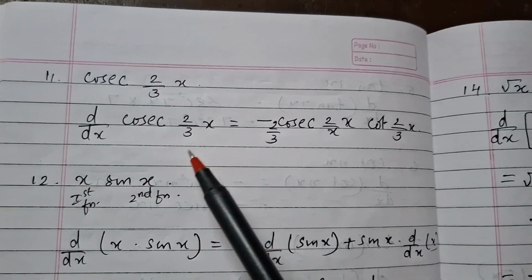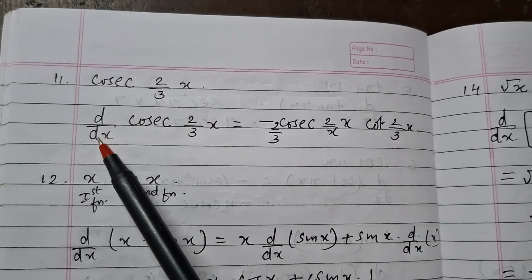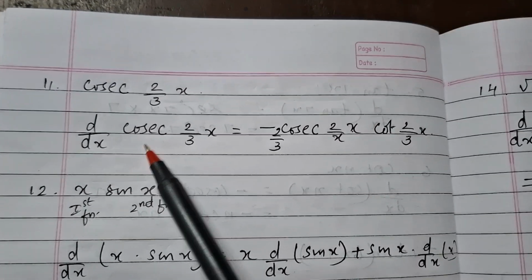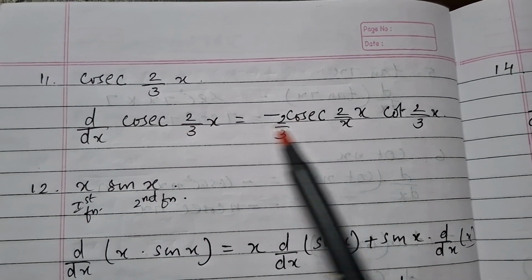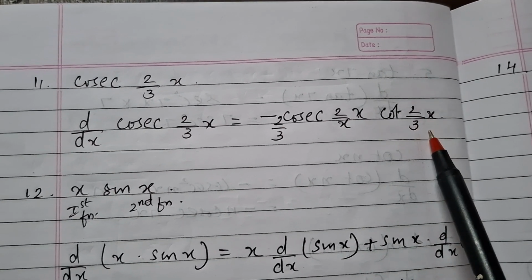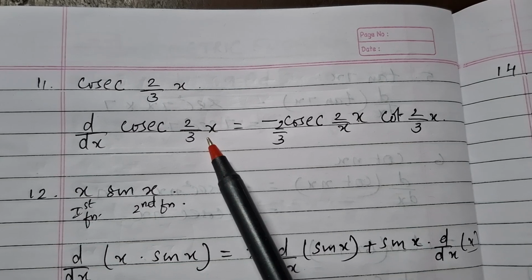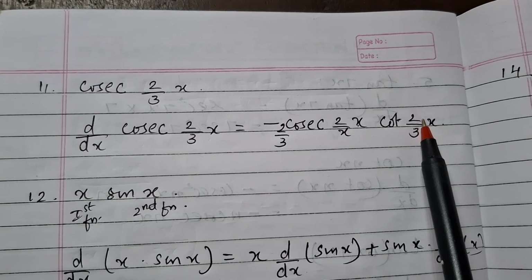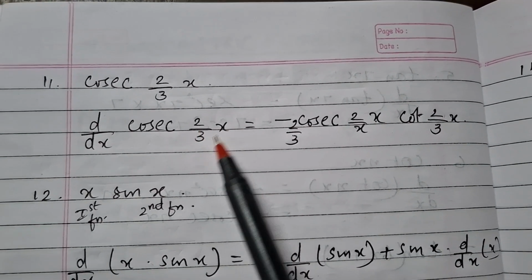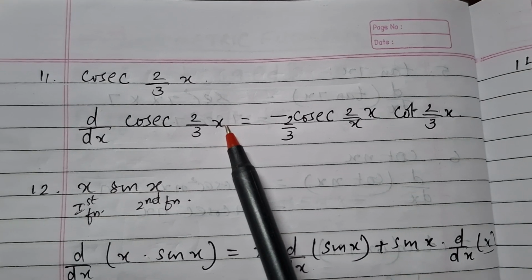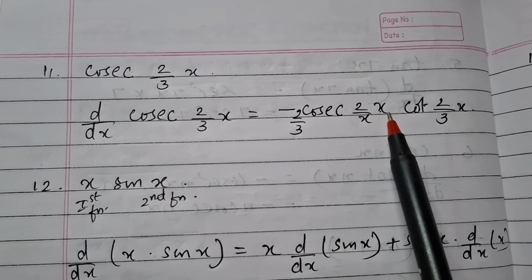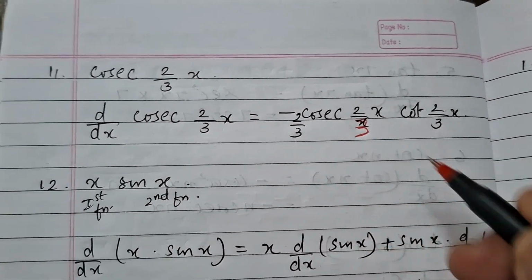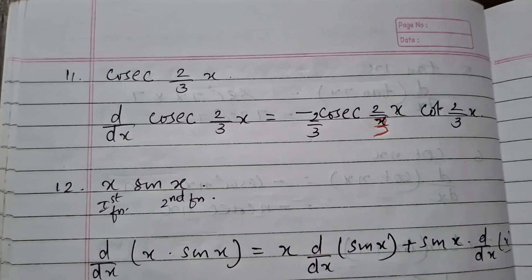Next, cosec 2 by 3x. So it will become d by dx of cosec 2 by 3x we have to find out. Cosec x is what? Cosec x cot x. So cosec 2 by 3x into cot 2 by 3x. Similarly 2 by 3x also we have to differentiate. So our formula is what? d by dx of cosec x is minus cosec x cot x, that we wrote, and 2 by 3x, differentiation of x is 1. So 2 by 3 into cosec 2 by 3x into cot 2 by 3x.